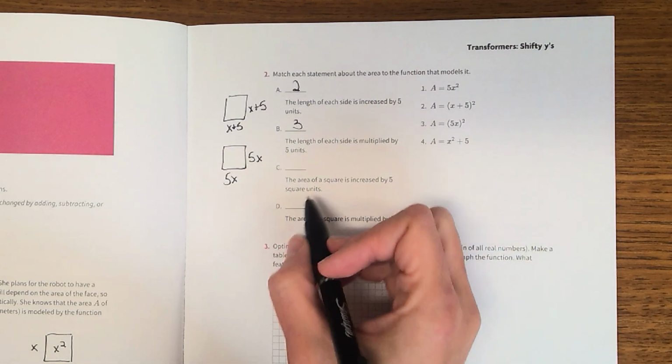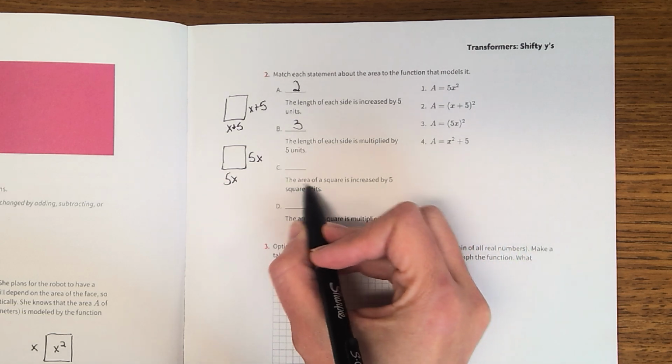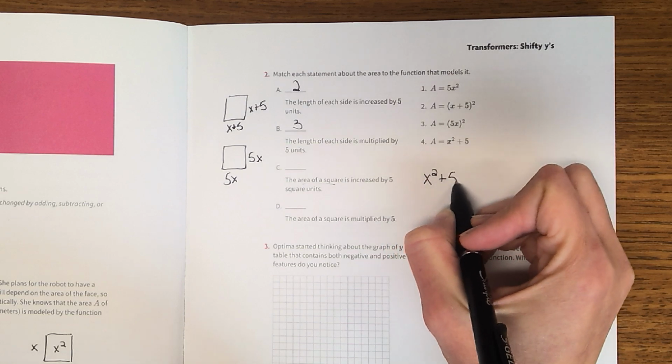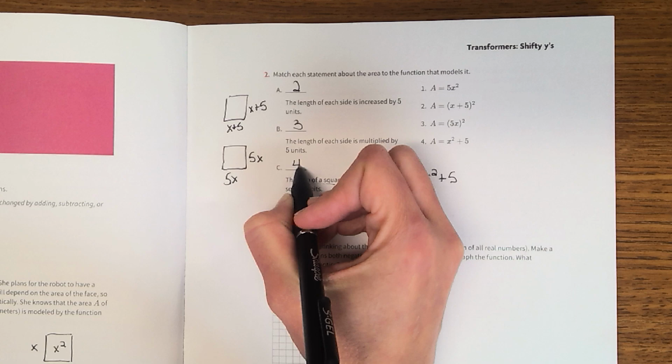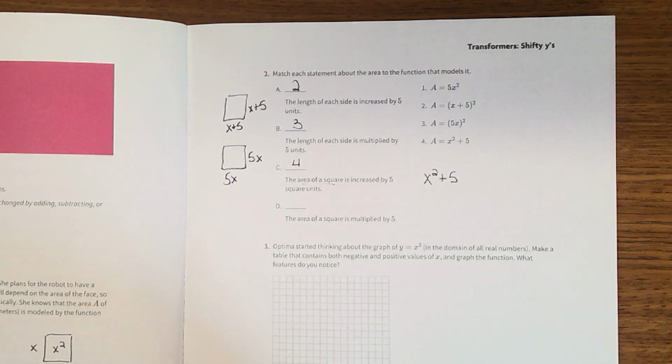If we look at the next one, the area of a square is increased by 5. So we're taking the area, which we already have. So we have the area of the square, we're talking about x squared, and we're going to increase that by 5. So that looks an awful lot like 4. All right, and then if we look at the last one, hopefully that goes with number 1. That's the one that we have left.